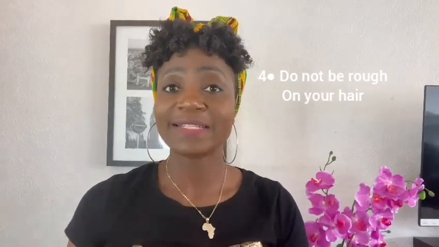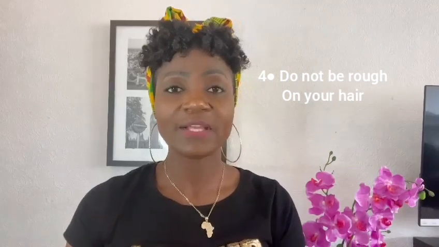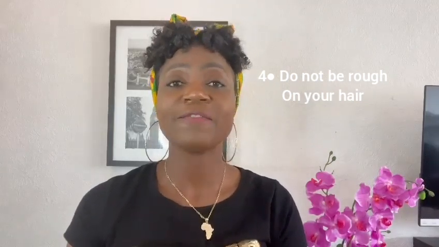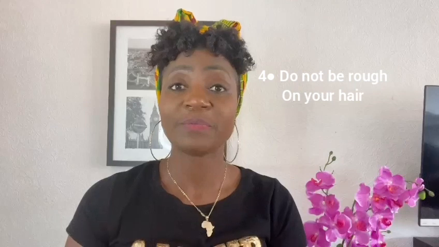Number 4, detangle your hair gently. Do not be rough on your hair. Be very gentle, be very patient. If you have to do your hair on a day that you're busy, and you think you're going to be too rough on your hair, leave it for another day when you're not going to be busy, so you can have more time and be patient with your hair, because your hair is very fragile, so you have to be very careful, else it will break, it will just snap. With the slightest roughness, your hair will break.